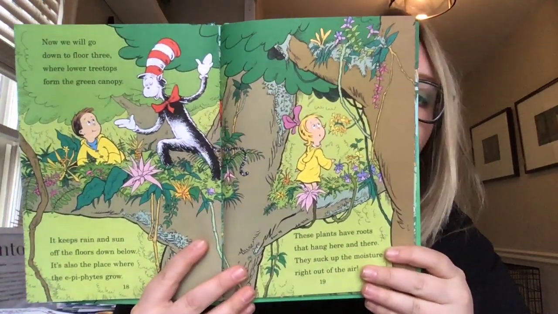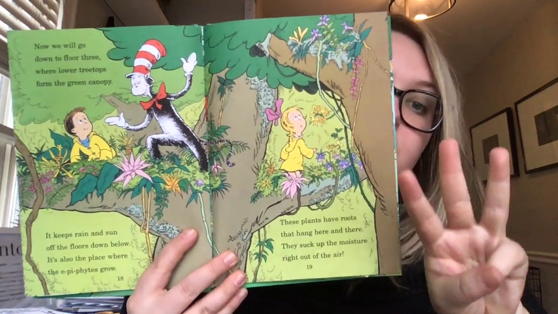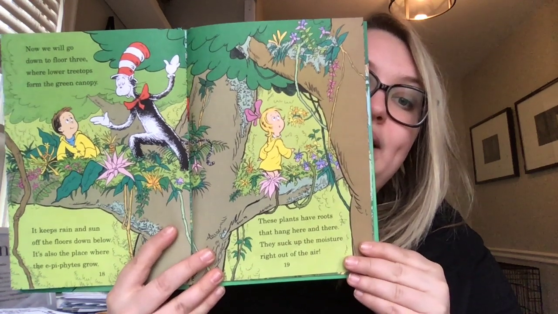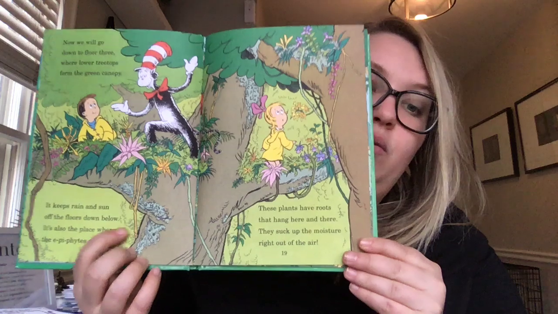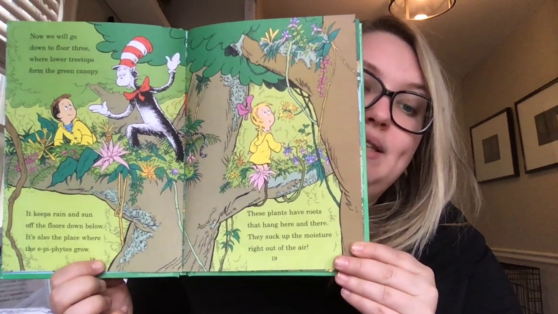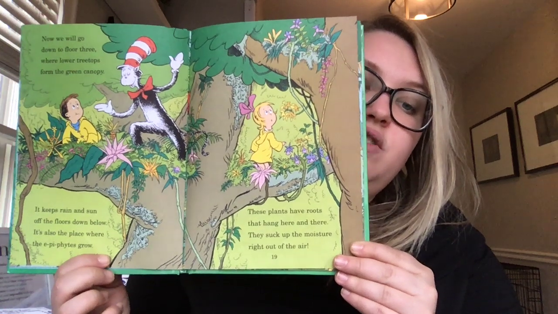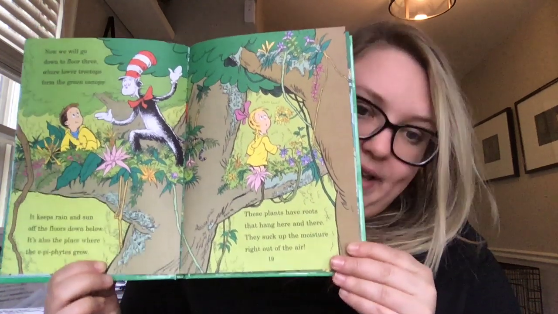So now we will go down to floor 3, where lower treetops form the green canopy. It keeps rain and sun off the floors down below. It's also the place where the epiphytes grow.